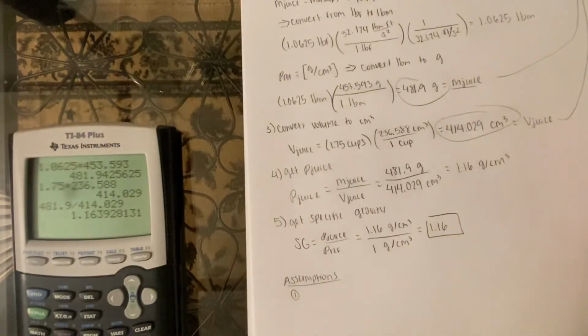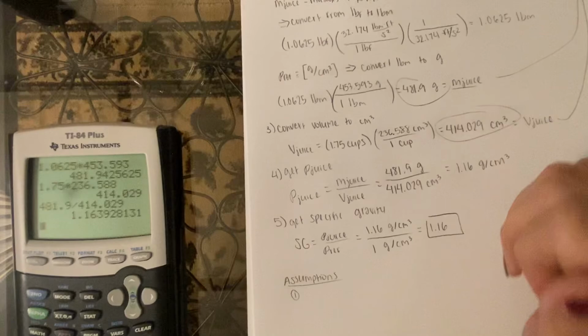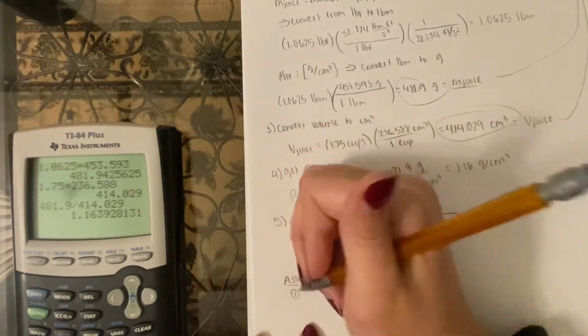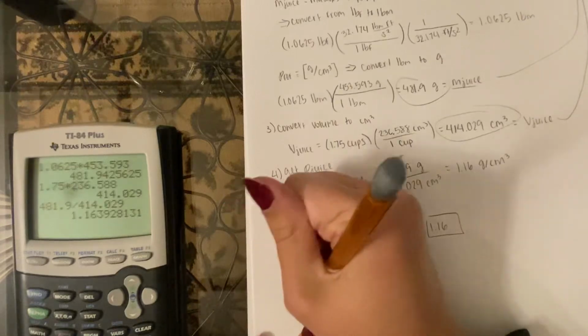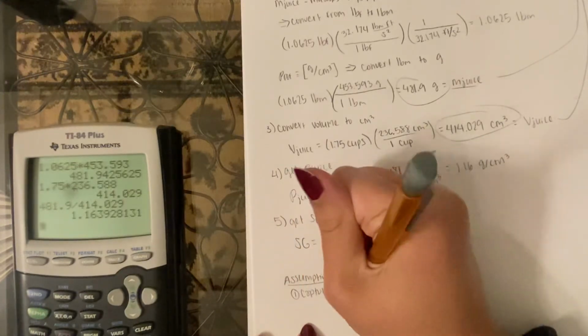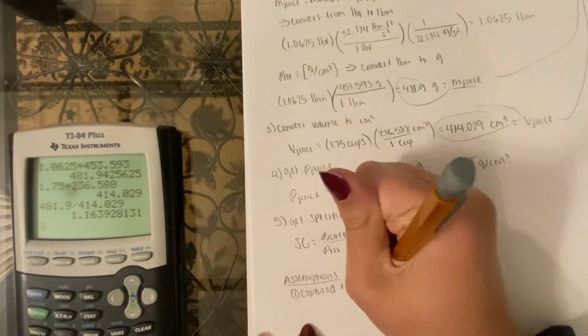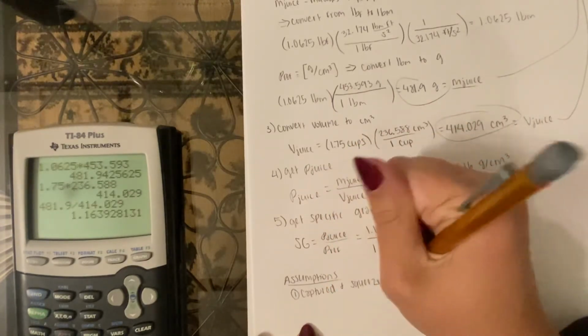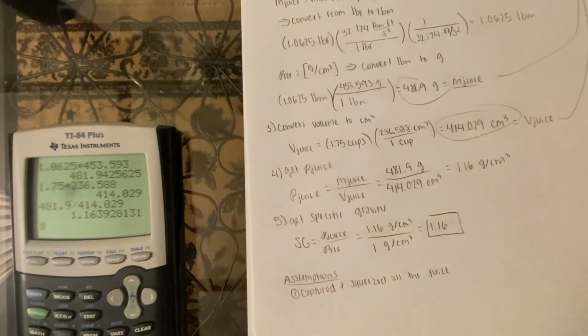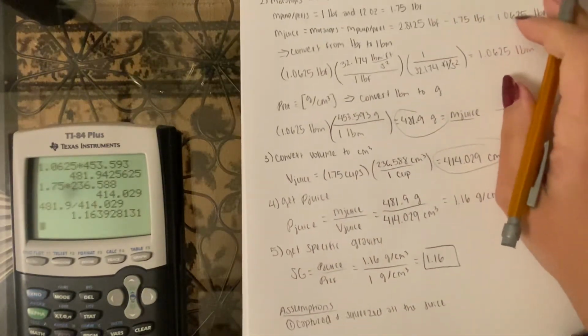So we got all of the juice out, and 1.75 cups is the maximum amount of juice that was going to come out of those 6 oranges. So the first assumption is we captured and squeezed all the juice.